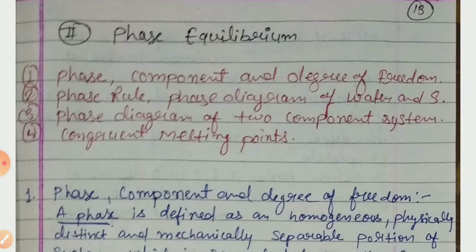Education Methodology, and today's topic is phase equilibrium. In phase equilibrium we have to learn about the phase, what is a phase, what are the components, and what is the degree of freedom. Then after that, the phase rule, and how to draw the phase diagram for different components like water and sulfur. Then the phase diagram of a two component system and the congruent melting point. So these are some points which we have to discuss in this topic, which is phase equilibrium.